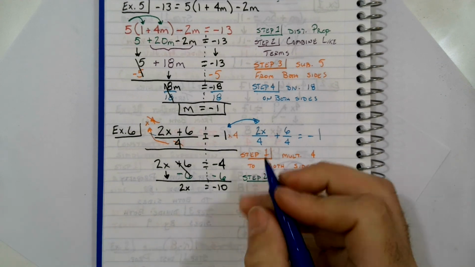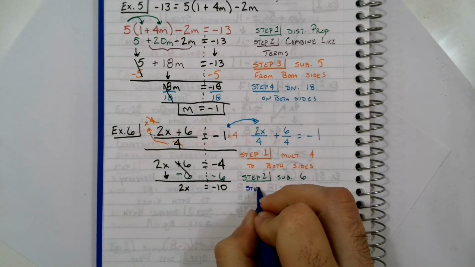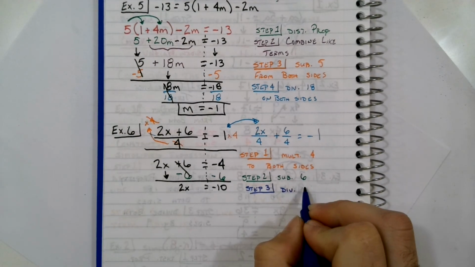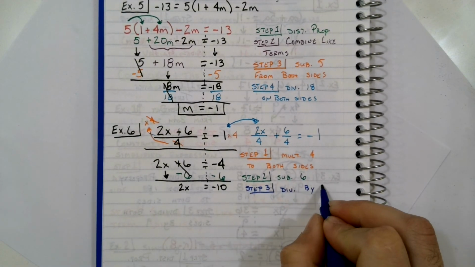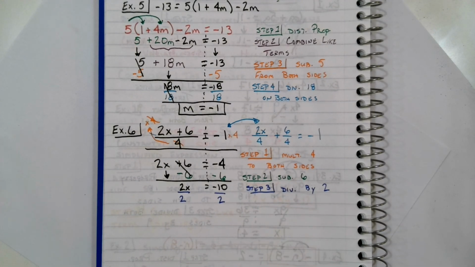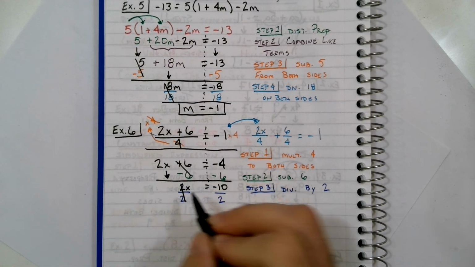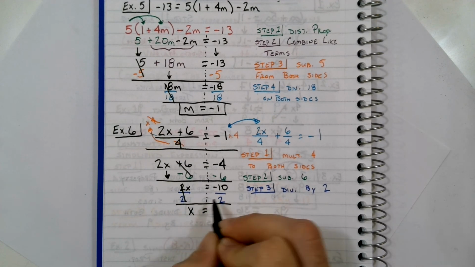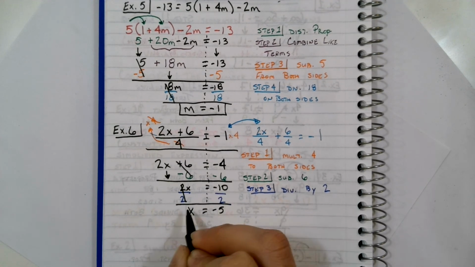And my last step here, we're going to divide. Divide by 2. What you do to one side, you do to the other. Those cancel. All I'm left with is x equals negative 10 divided by 2, negative 5.